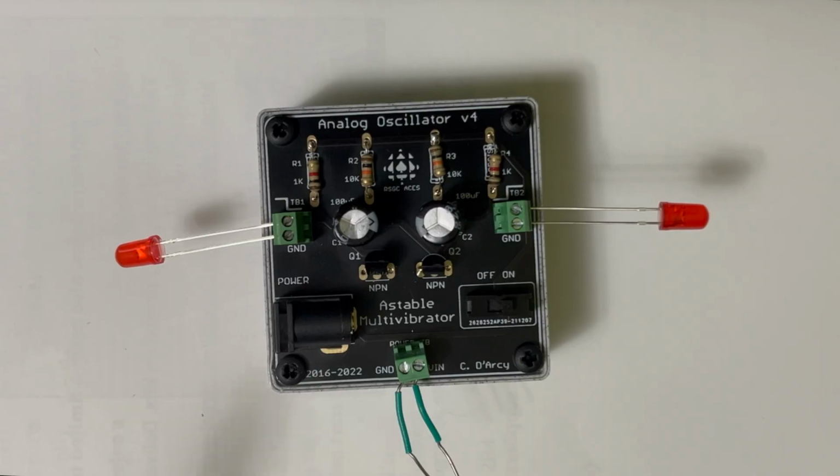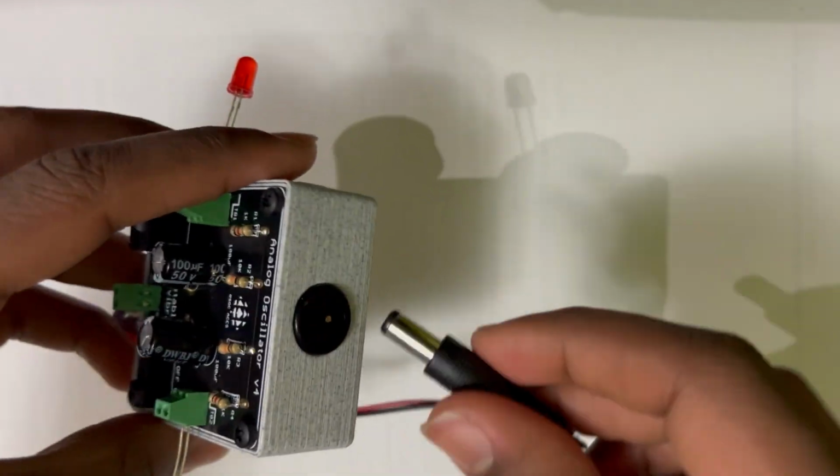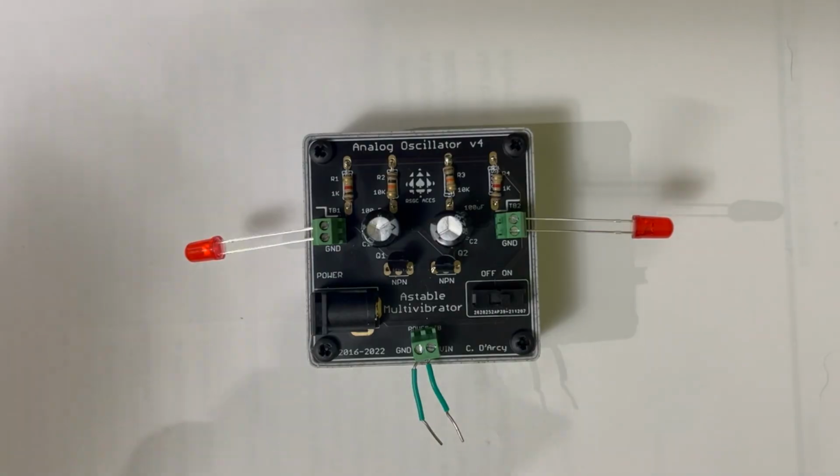The first way is like this. Second, and third.